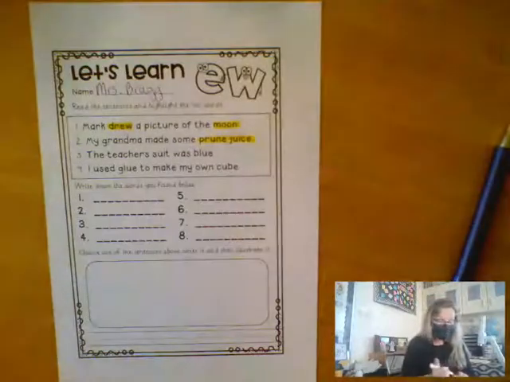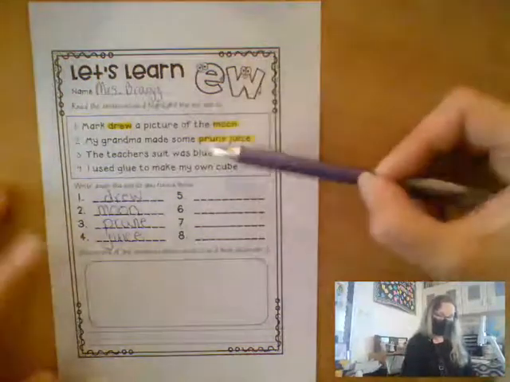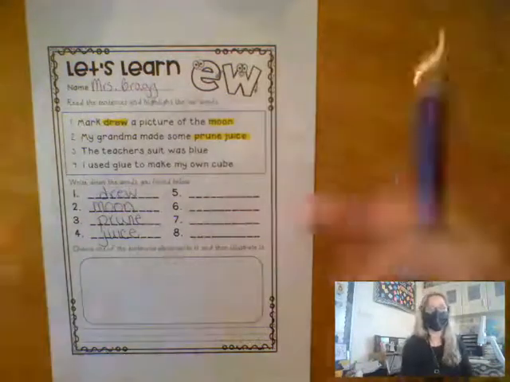Then it says write down the words you found below. So I found drew. I'll write it down, D-R-E-W. I found moon. I'll write it down, M-O-O-N. I found prune. And some of these words I might have never seen before. But because I understand the different ways to make the ooh sound, I can use what I know about letters and sound out the words. You'll keep going, find the ooh words in the next two, and I'll give you a hint. There's 2 ooh words in each sentence. So if you only find 1, you haven't found enough. And if you find 3, you did something wrong, because there's 2 in each sentence.